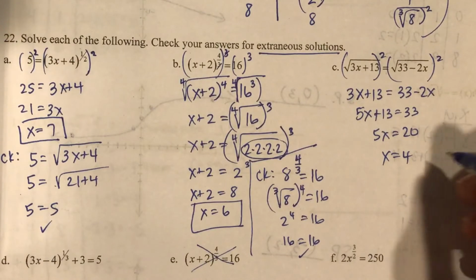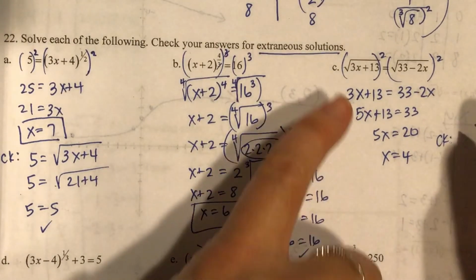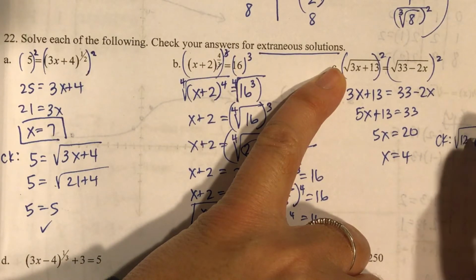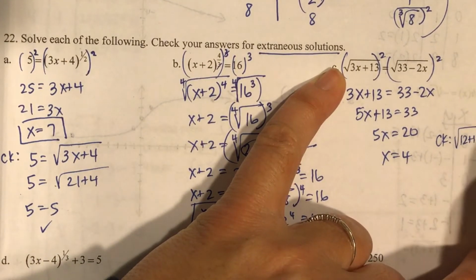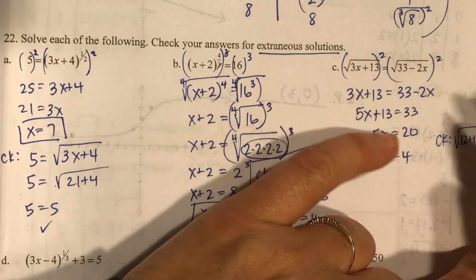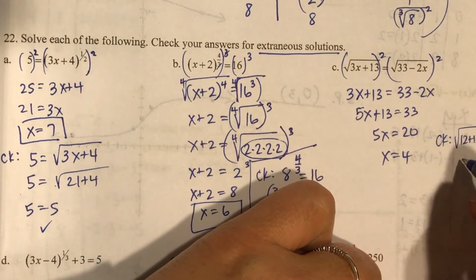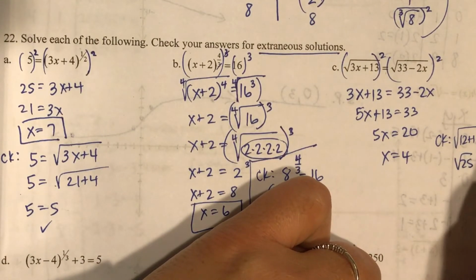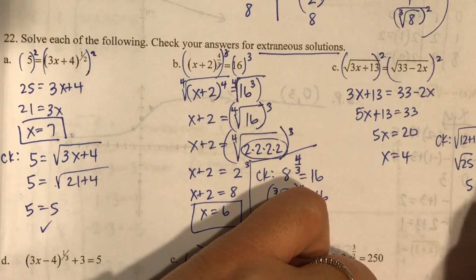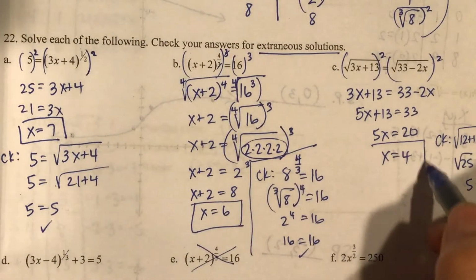I'm going to check that. If I put a 4 in, I get the square root of 12 plus 13 and the square root of 33 minus 8. So this is the square root of 25. This is the square root of 25. Does 5 equal 5? Yes. So that works.